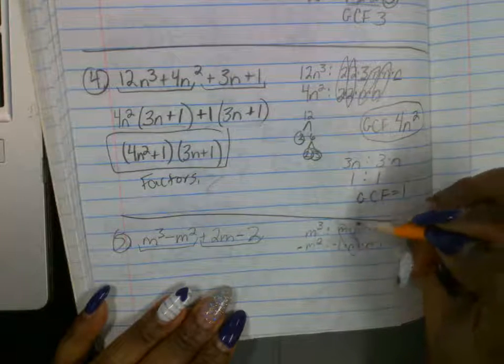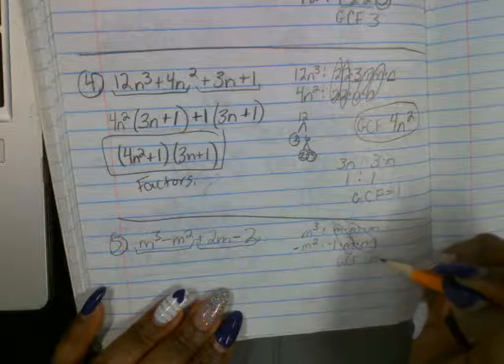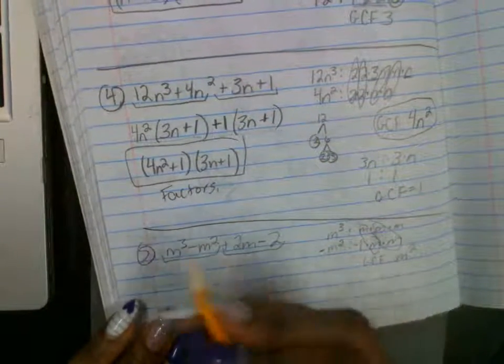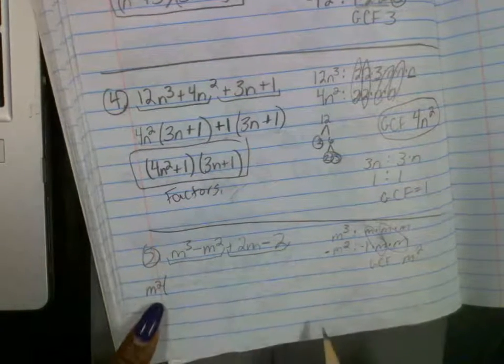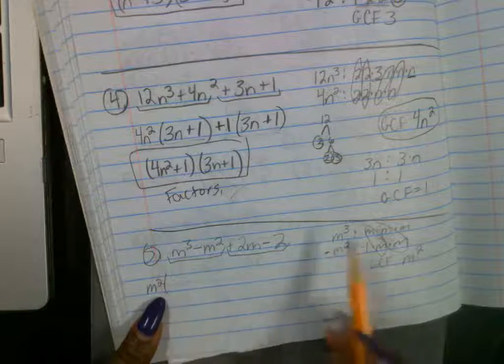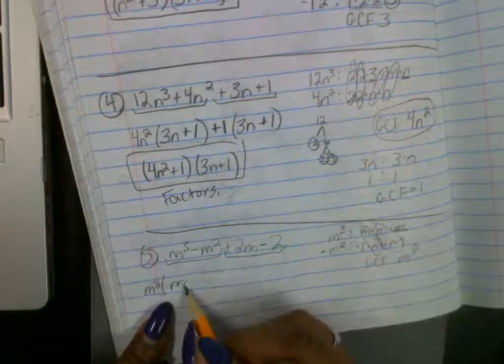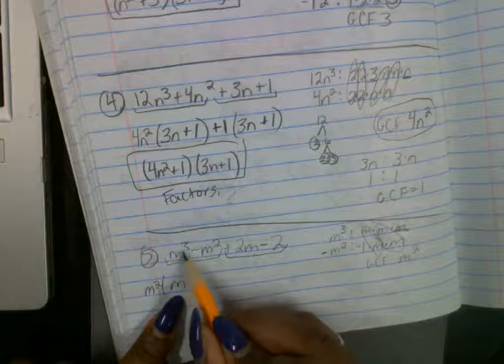They have 2 m's in common. So your GCF for the first 2 terms is m to the second. So we take out an m to the second. Okay, what's left? Just m. This is left, m. Look, m to the second times m gives us this m to the third.